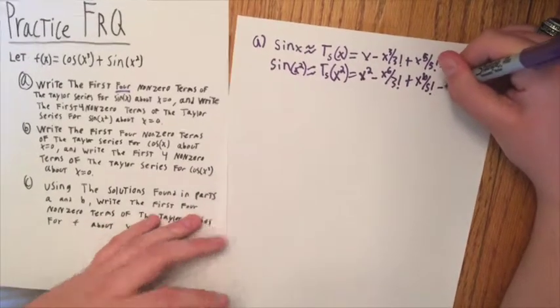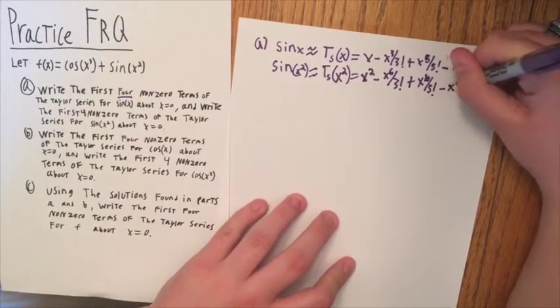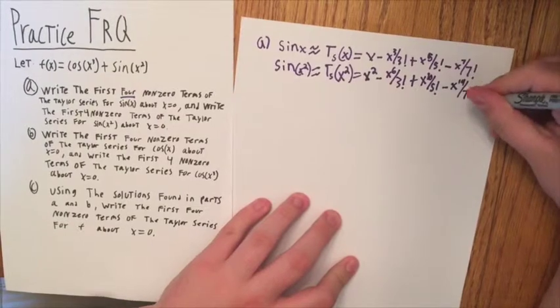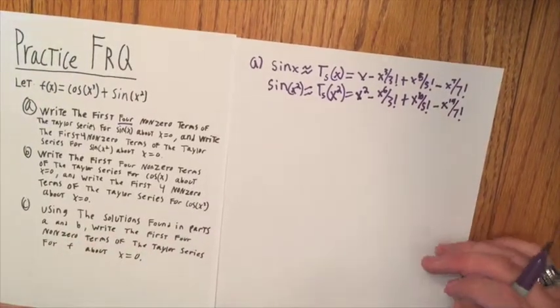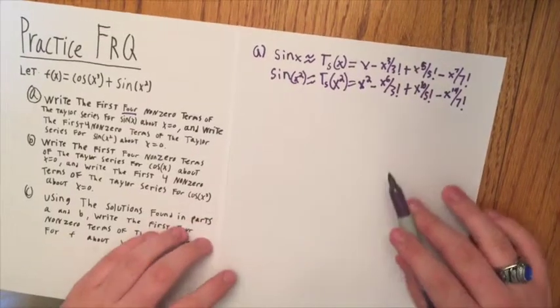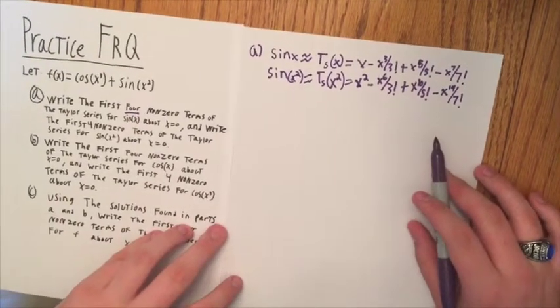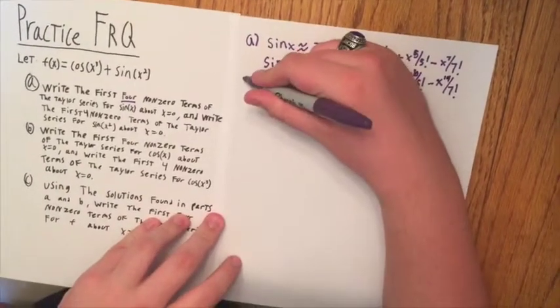minus x to the 14th all over 7 factorial. And so that is all the points for part A. It is very easy points that you should not miss once it comes AP time.